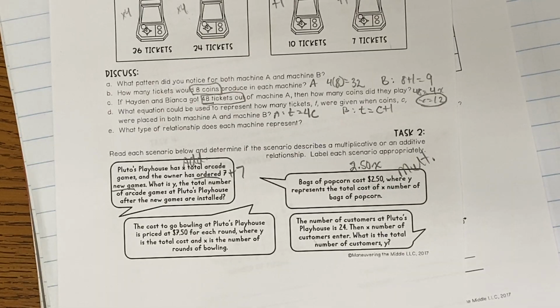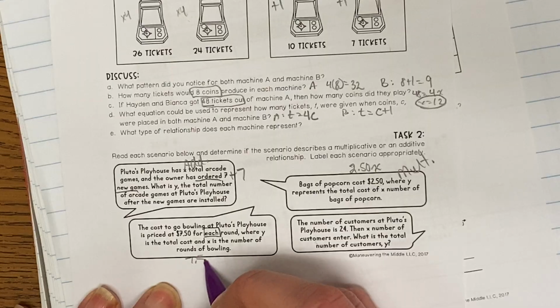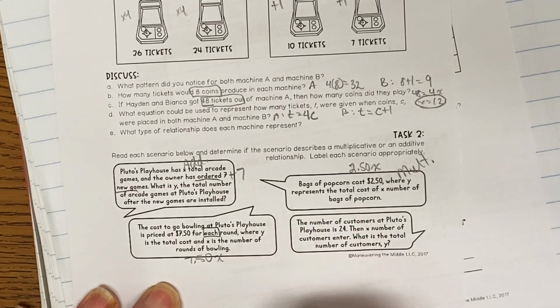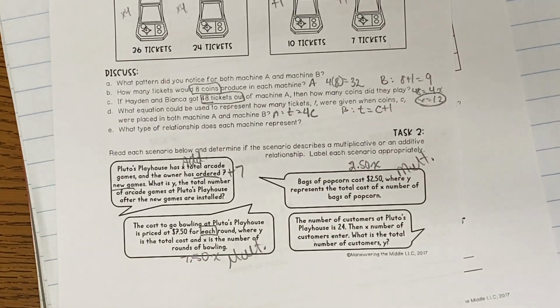The cost to go bowling at Pluto's Playhouse is priced at $7.50 for each round. Well, I see a keyword in here, each, and each tells me multiplying. So we would take $7.50 and multiply it per round. That one's also going to be a multiplicative relationship.